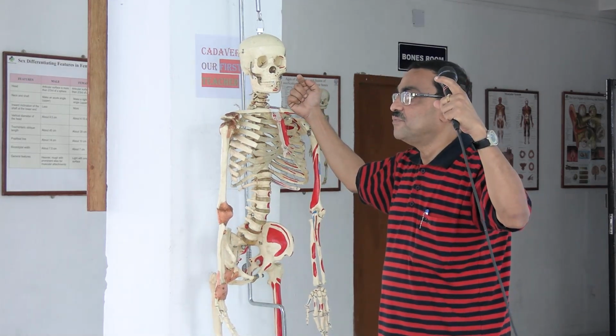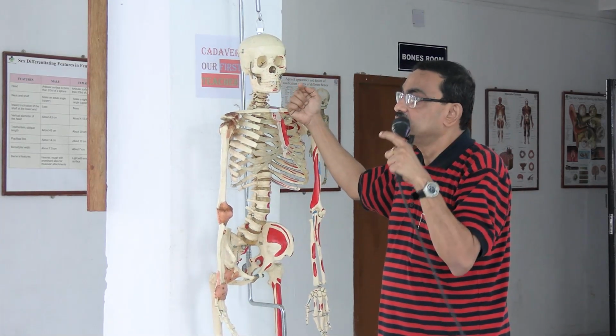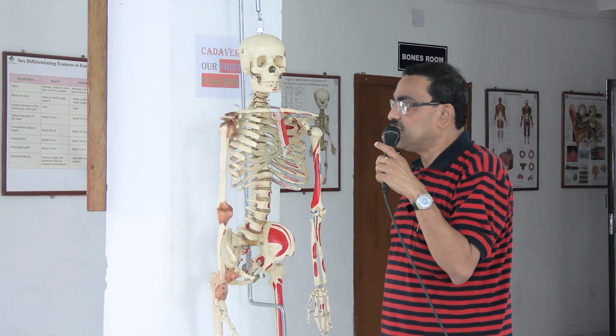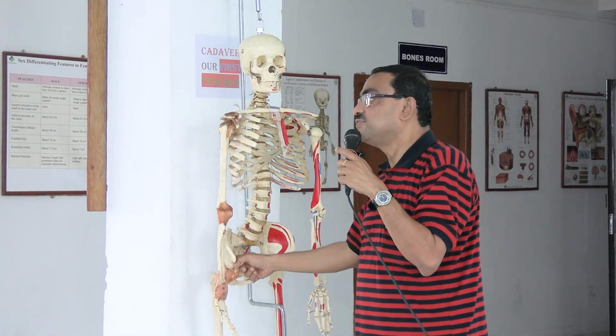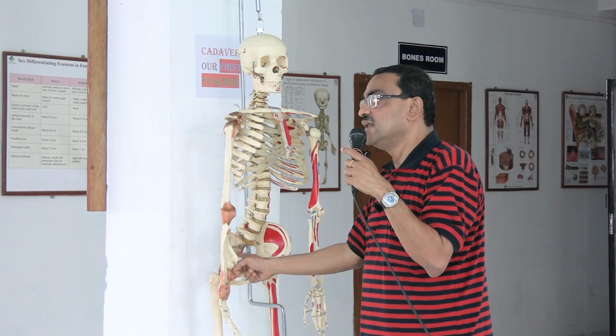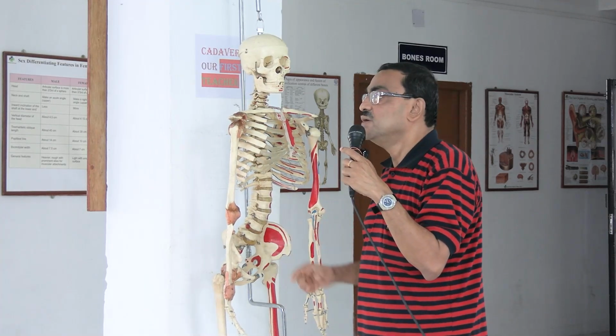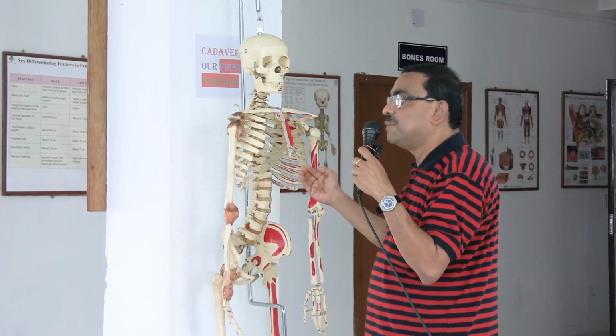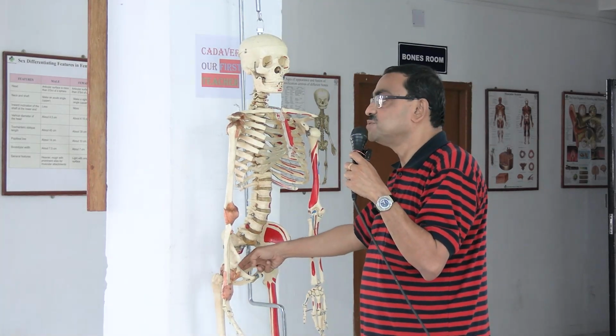The uterine artery is coming from the anterior division of the internal iliac artery. It first remains a lateral relation of the ureter, then it crosses the ureter from above, then it goes medially.